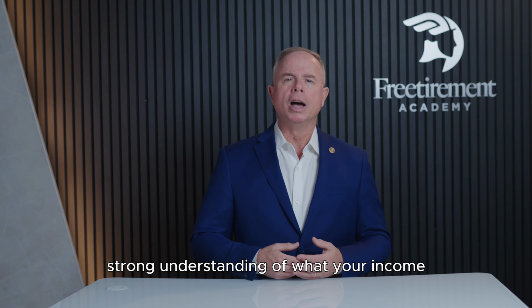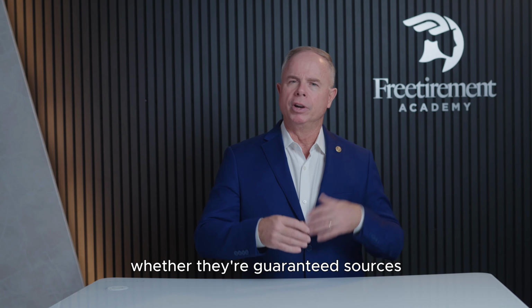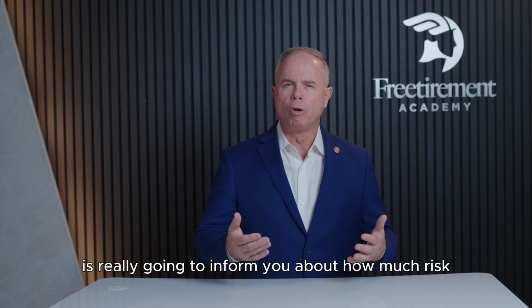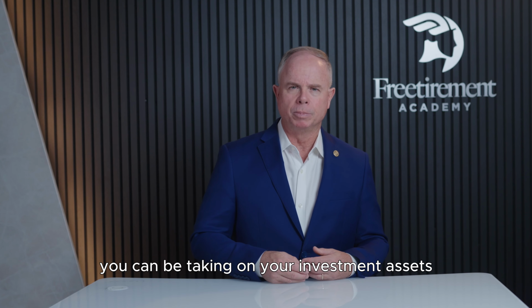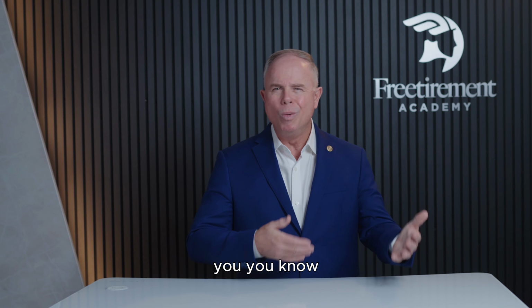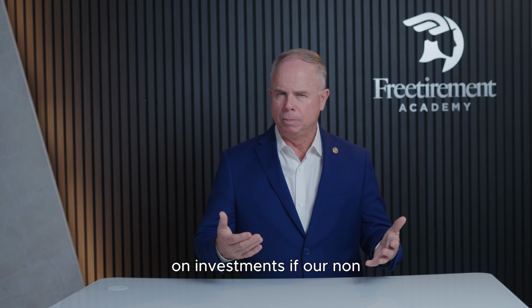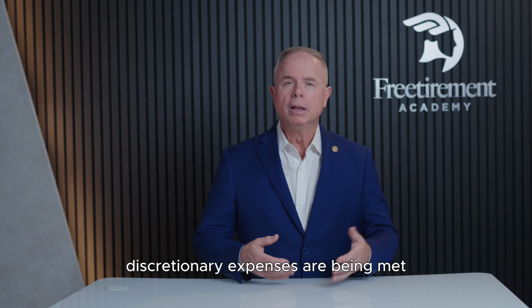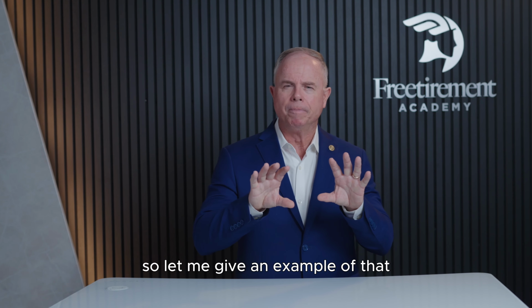Having a really strong understanding of what your income is coming in from, whether they're guaranteed sources, and your non-discretionary expenses, is really going to inform you about how much risk you can be taking on your investment assets. Because we can allow for a little bit more risk to be taken on investments if our non-discretionary expenses are being met from a guaranteed source of income.